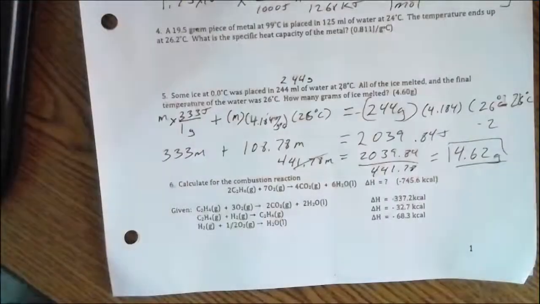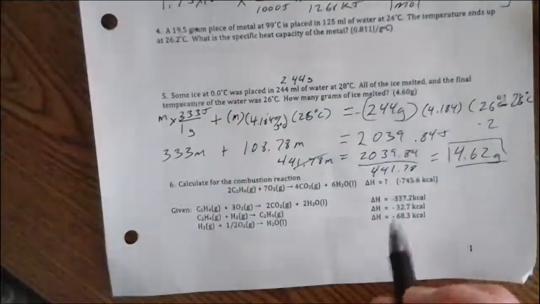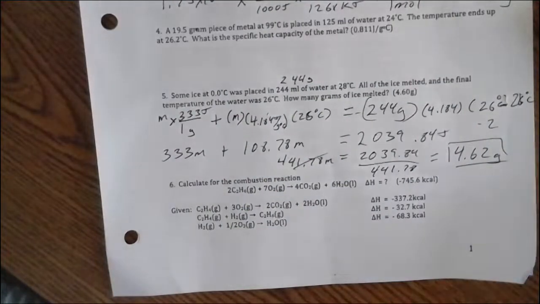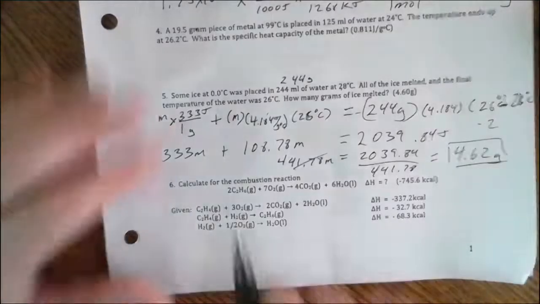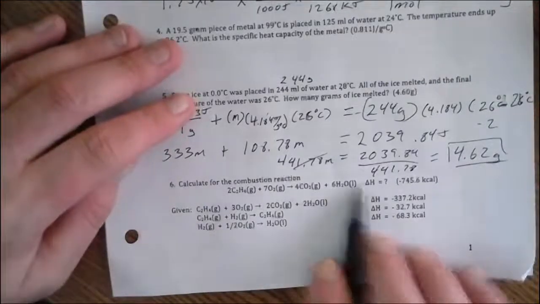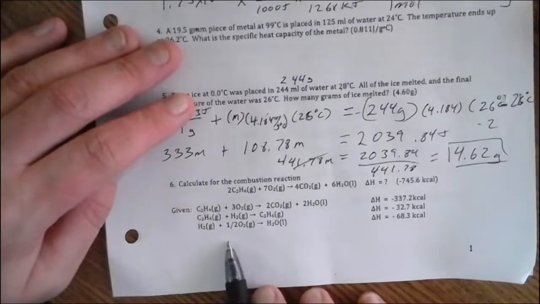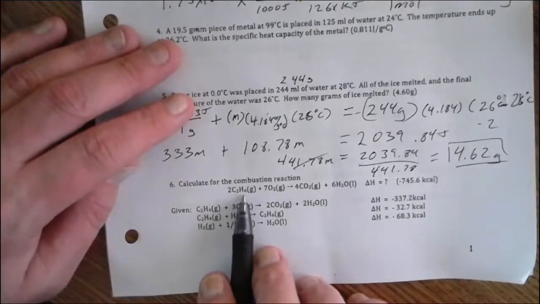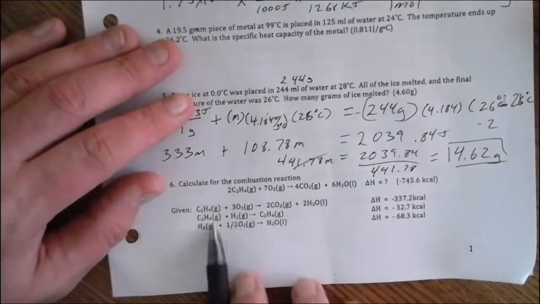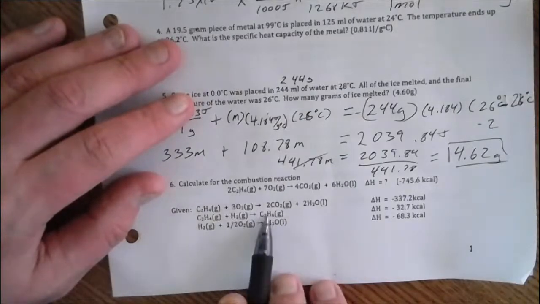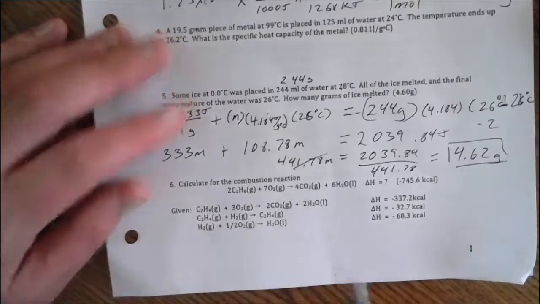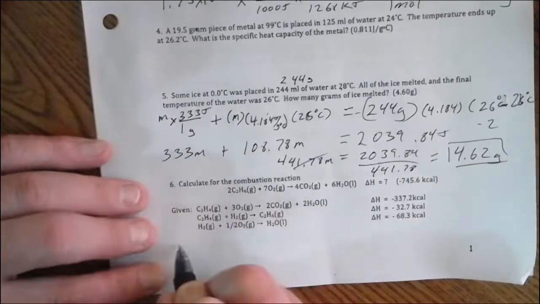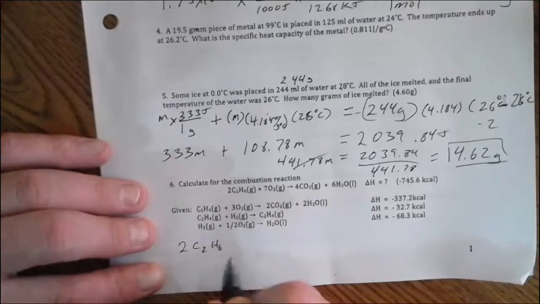All right, so this one is in kilocalories. I will give you ones that are all in kilojoules, I believe. I can't imagine doing this. So here's the reaction that we want. Right? Do we have C2H6 on the reactant side? No. But we do have it on the product side, so we need to flip it. Do we have 2 moles? So we need to what? Double it.